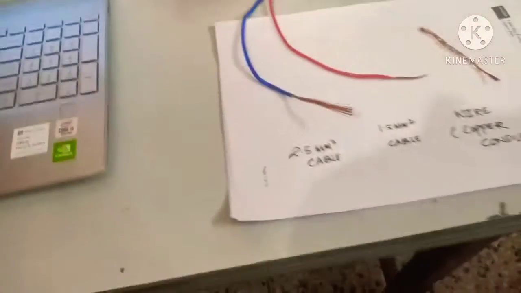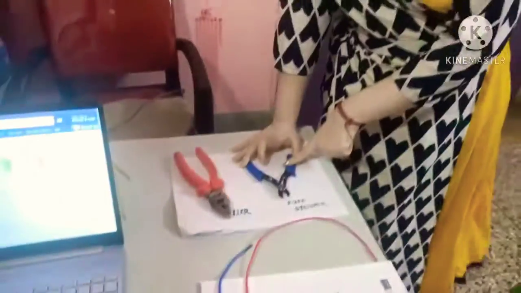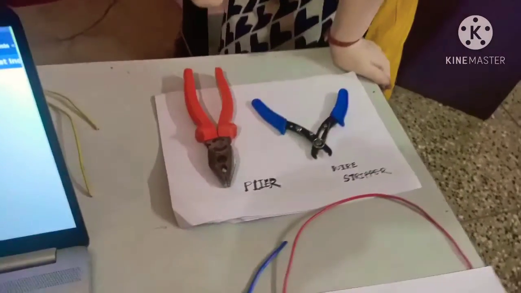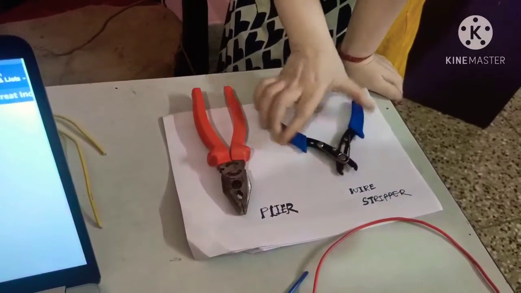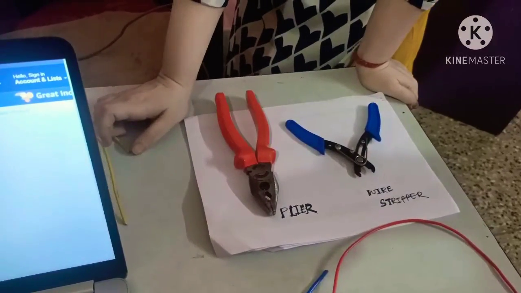Now let's move on. For the installation of the circuit, what do you need to do first? Your first step will be taking a wire, and you will be choosing some tools, right? So what are the tools? Let me show you. These are the tools: wire strippers, and this I have taken is a plier. Basically, to cut and remove the insulation you will need a wire stripper and a plier. Let me show you how to do the cutting and removal of the insulation.